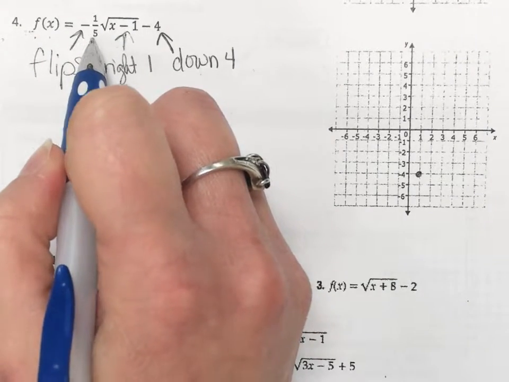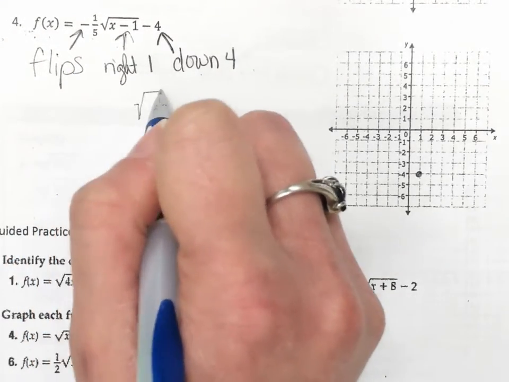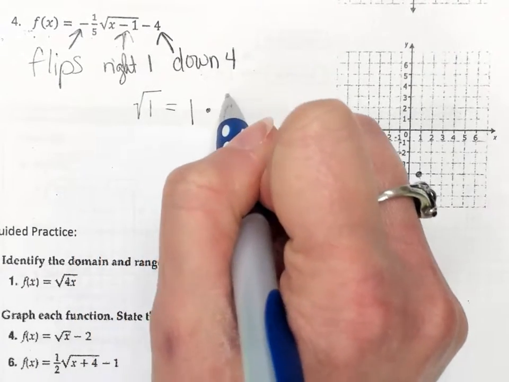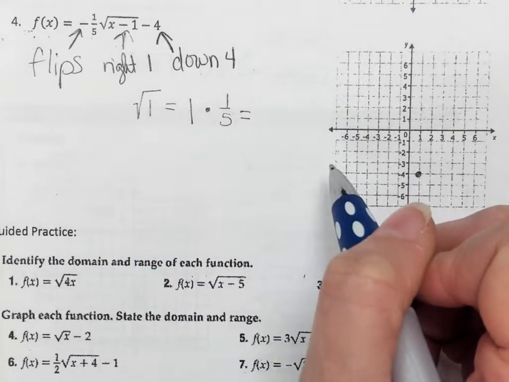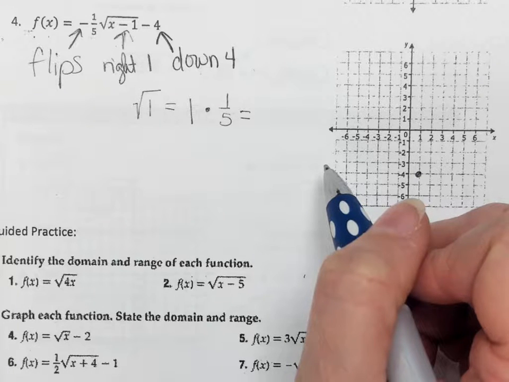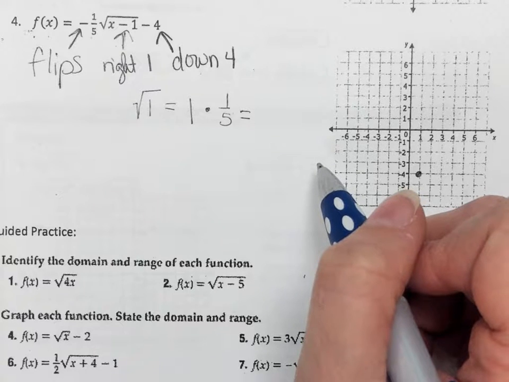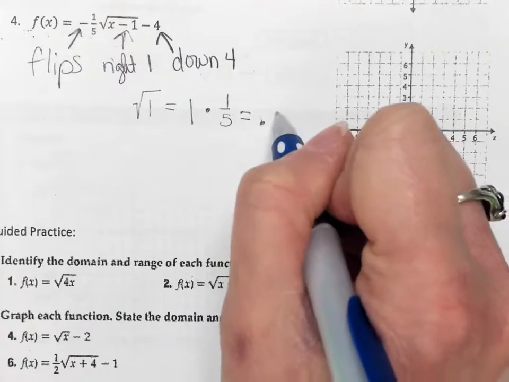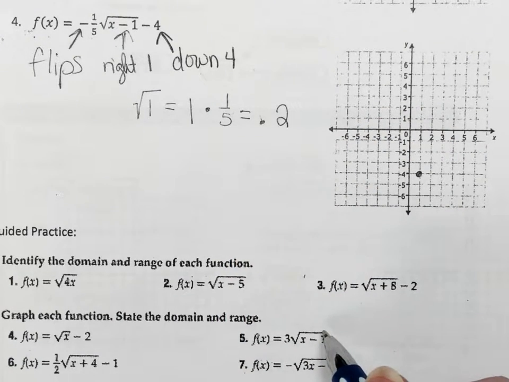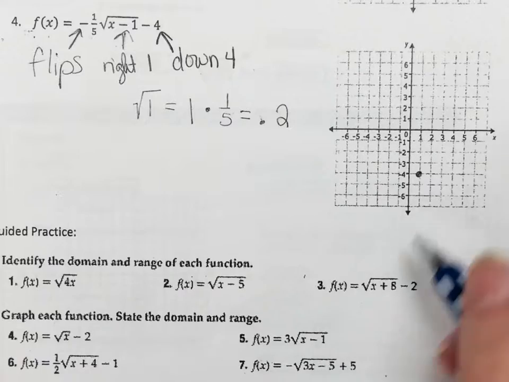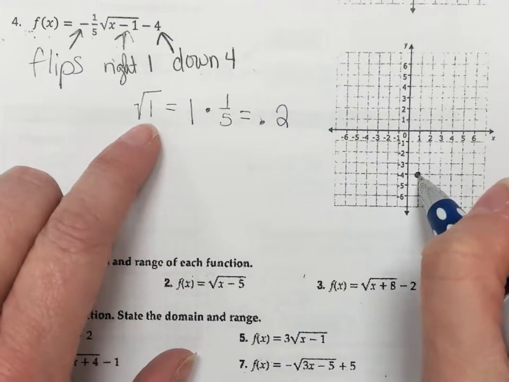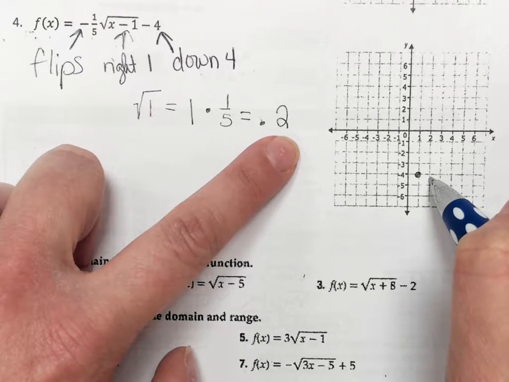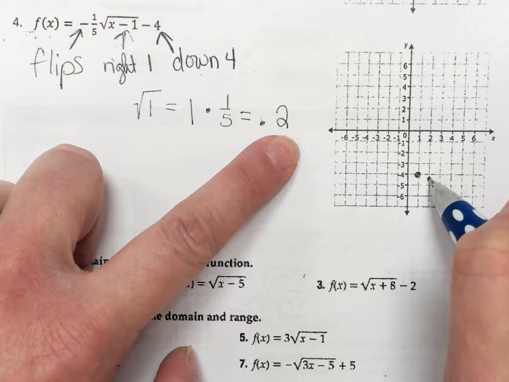All right, the 1/5 is going to make things a little tricky. You ready? What's the square root of 1? 1, and then you're going to multiply it by 1/5. It's the same as 1/5, but what is that as a decimal? 0.2. Not 1.2. 0.2. That's what I was saying, you were trying to add. So this time, you're going to have to be real careful. You ready? We're going to go right 1, and down 0.2, which means I'm going to go down just a hair. Just a little bit.